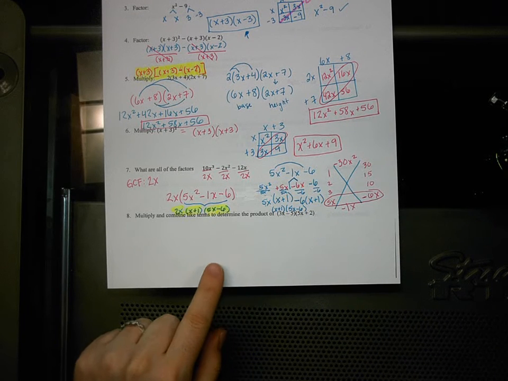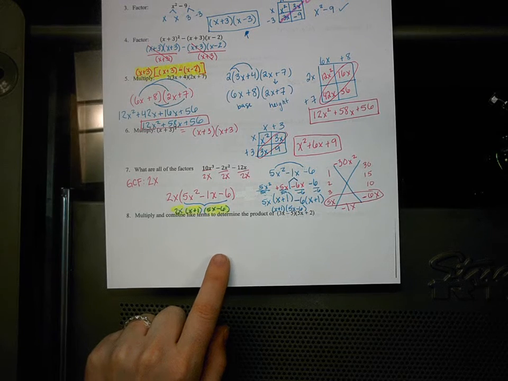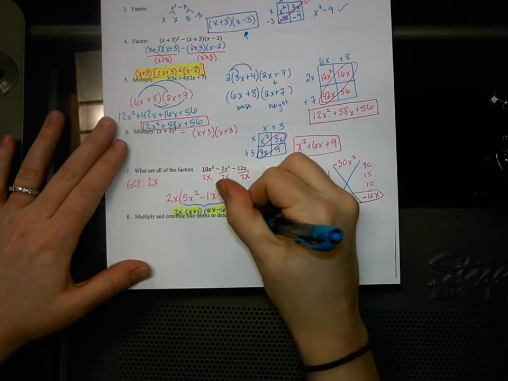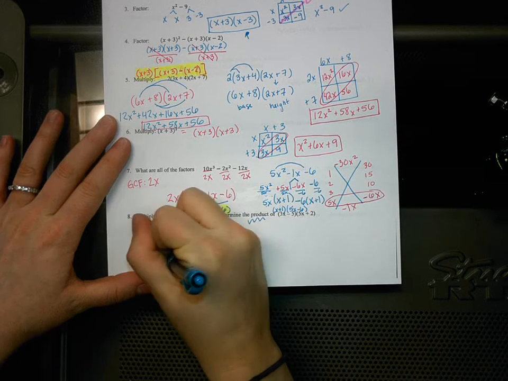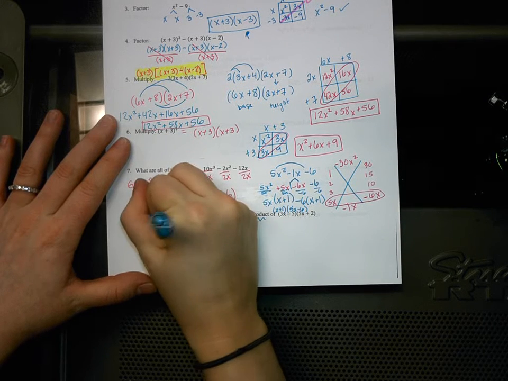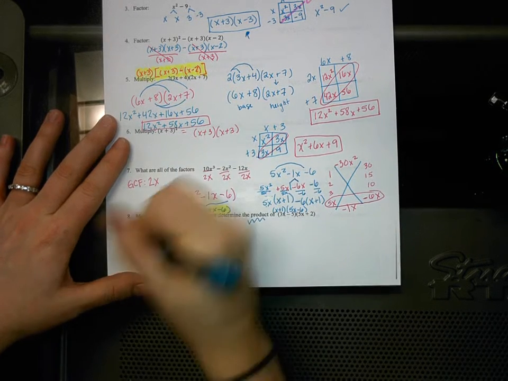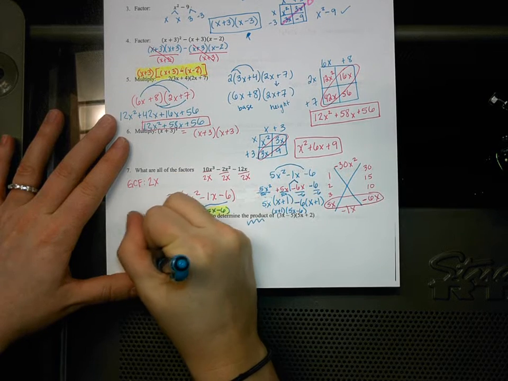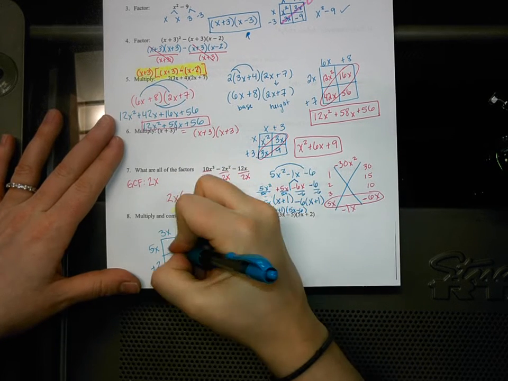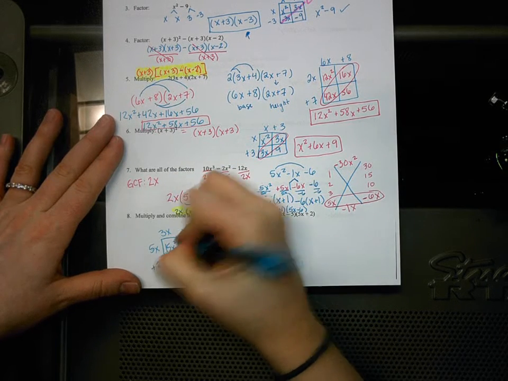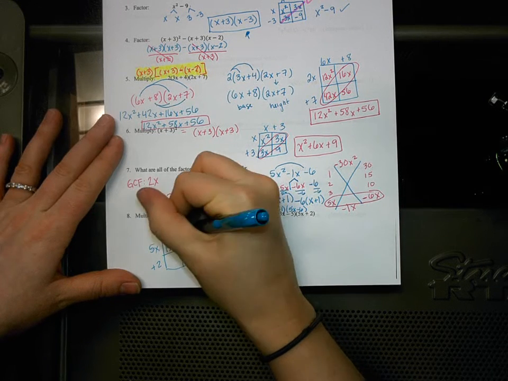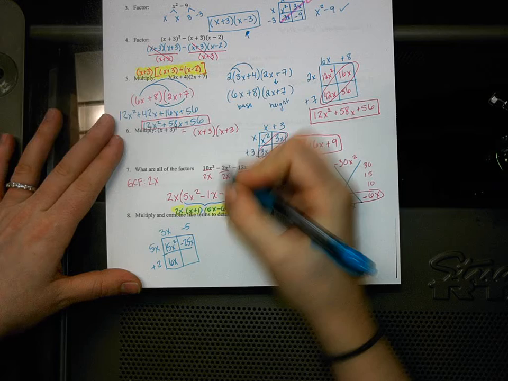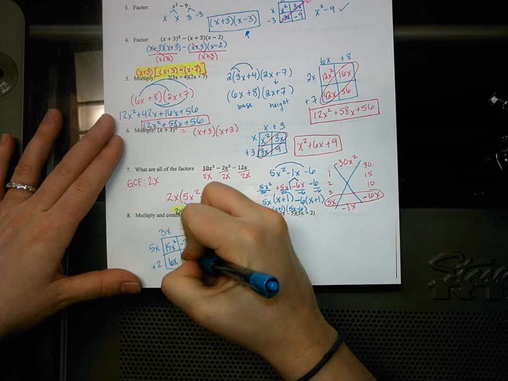Number 8, multiply and combine like terms to determine the product. Product means multiply, so I'm going to do base times height. My base is 3x minus 5. My height is 5x plus 2. 5x times 3x is 15x squared. Negative 5 times 5x is negative 25x. 3x times 2 is positive 6x. And negative 5 times 2 is negative 10.